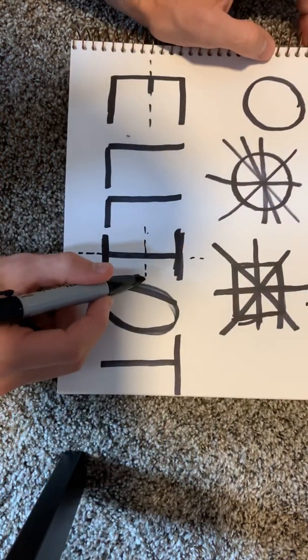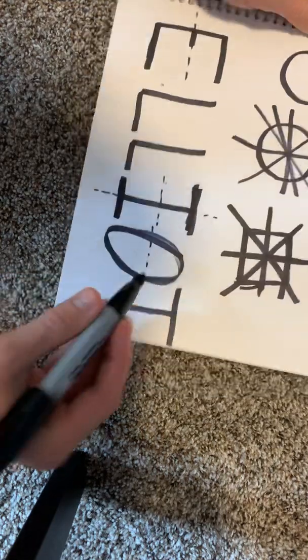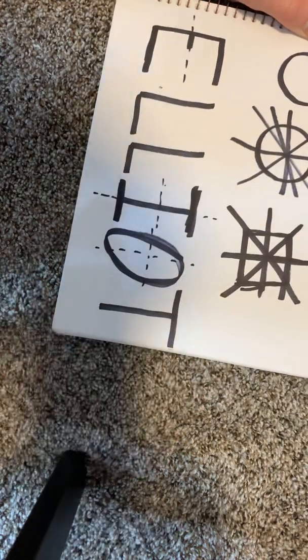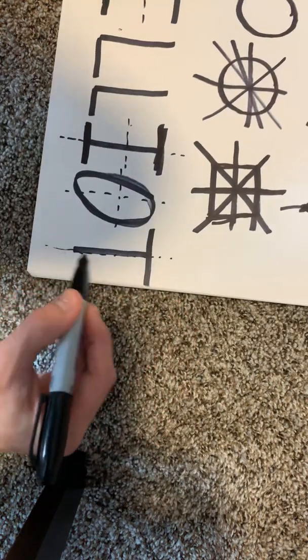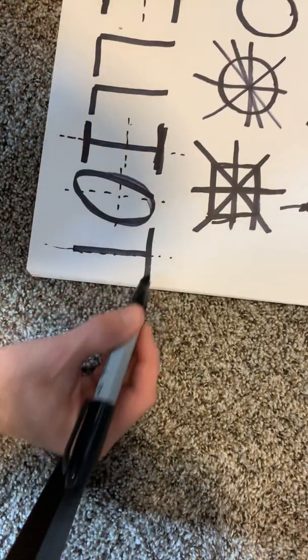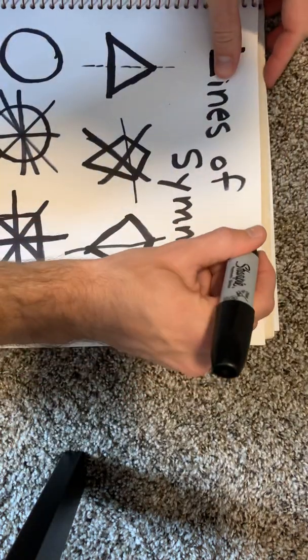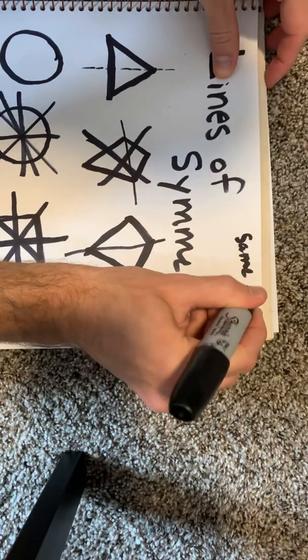My O is the same way. I can cut it this way, and I can cut it this way. And finally, my T, I can cut right down the middle. I can't cut it this way because there's a top part there, but not one there. It has to look the same on each side. Lines of symmetry, same on each side.